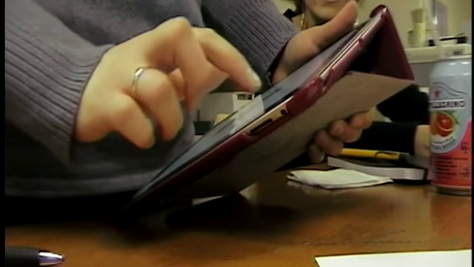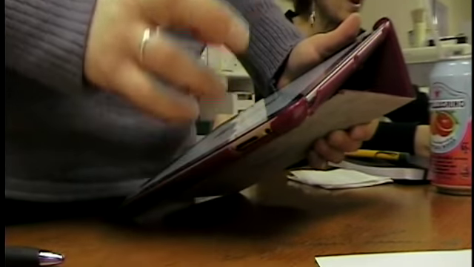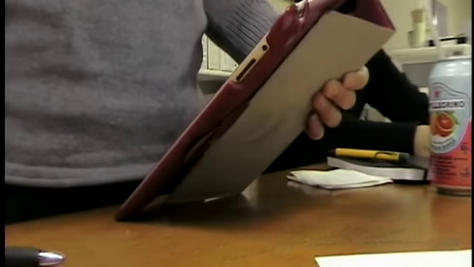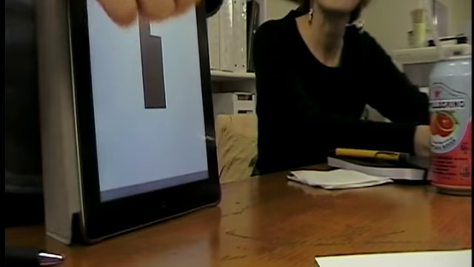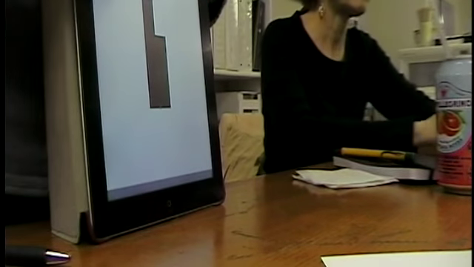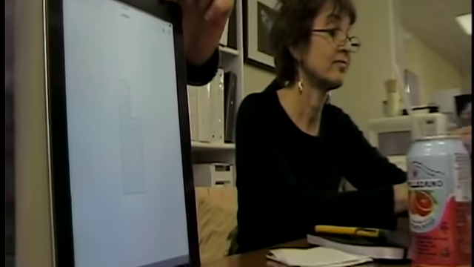Sorry. Okay, so we've done the levels, we've changed levels. If you want to change the level, you just tap on it again, and then the little menu comes up again, and then you pick a new level. Ta-da.